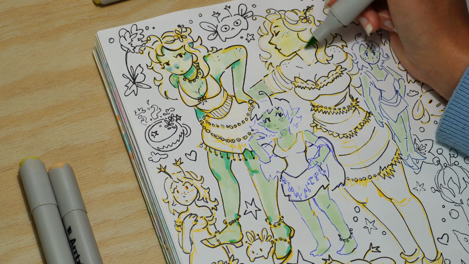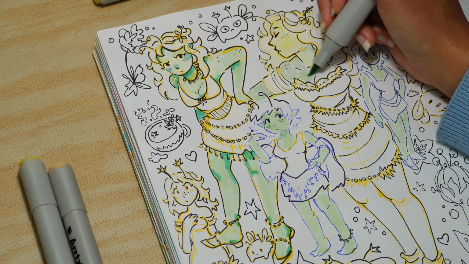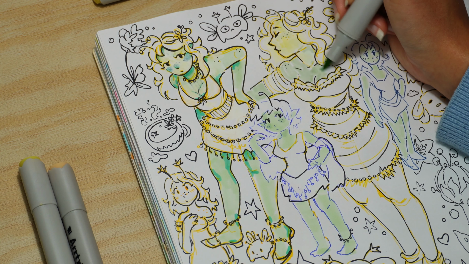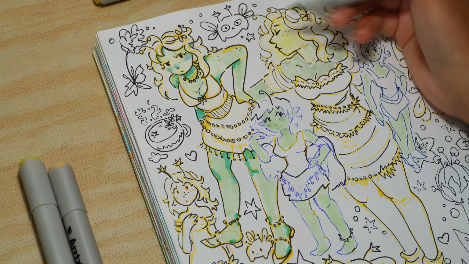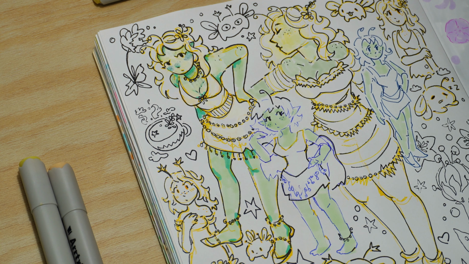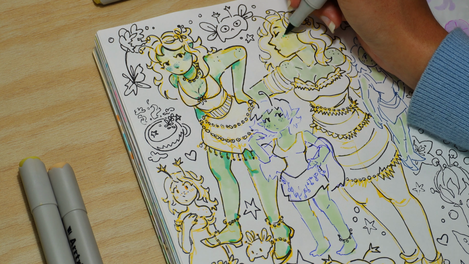I'm trying to not smudge the ink so much, because when outlining her, I do not remember what type of fine liner I used. I have a few fine liners that are for watercolor paints, and other fine liners which are for alcohol markers. So I'm praying that I chose the fine liners that work with the markers.